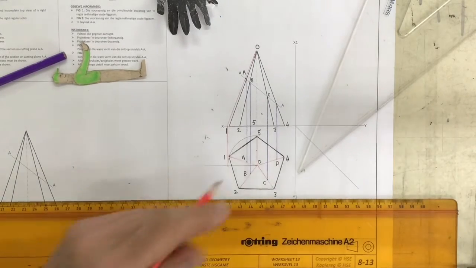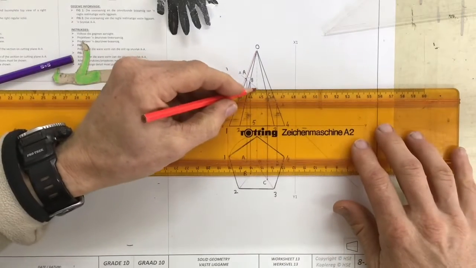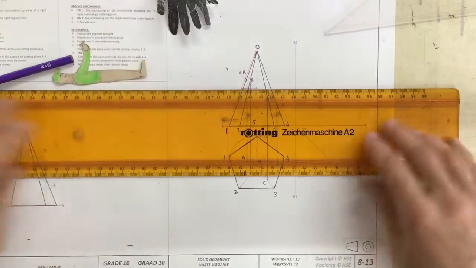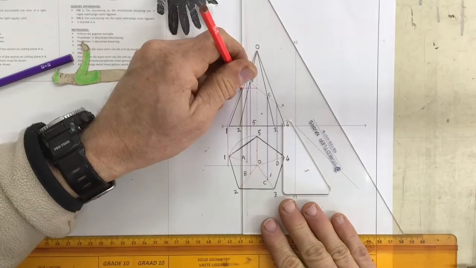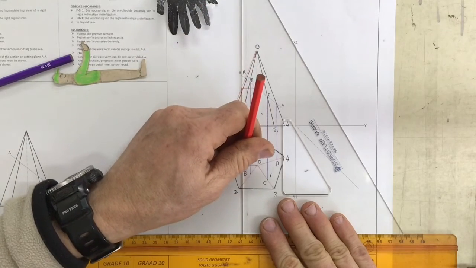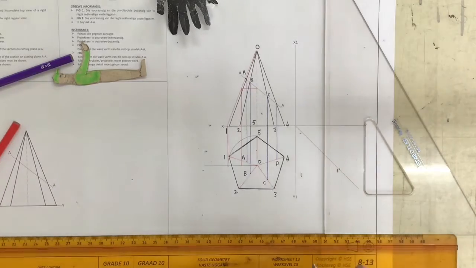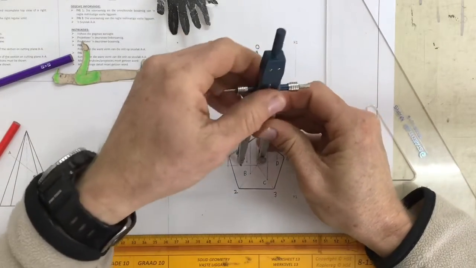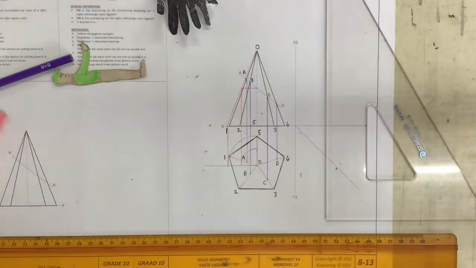In that case, I can take a line coming across from where it intersects onto that true length line, drop that down onto that horizontal line, and take that length from there and arc that back to find this point, which we're going to call point E.